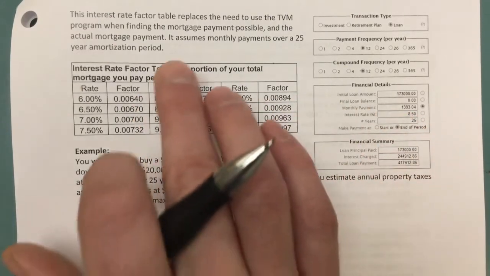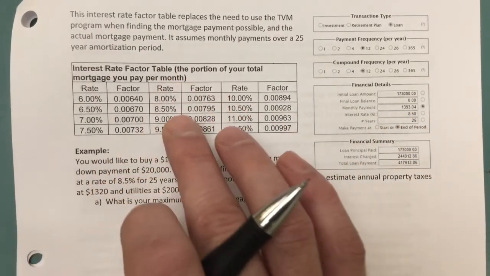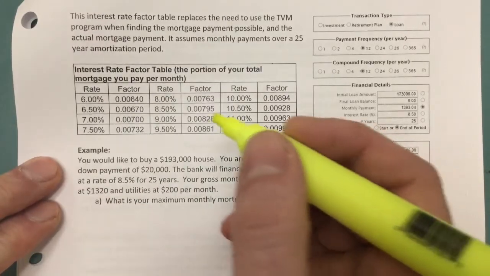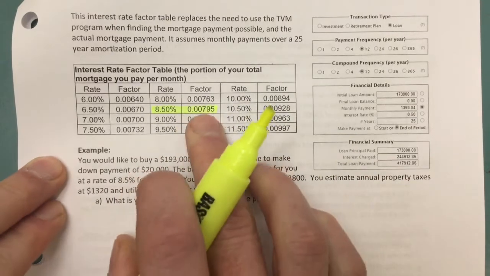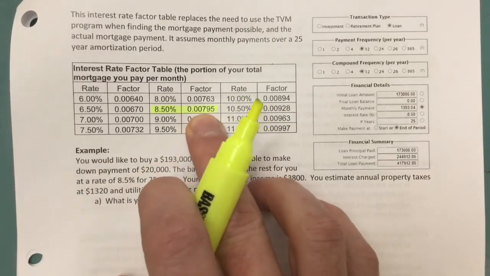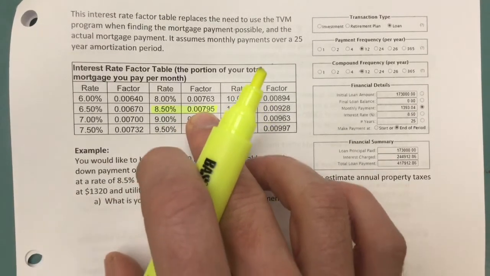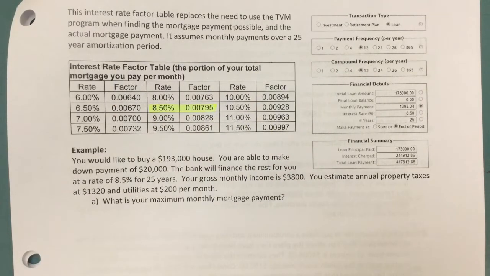Now the table has a factor associated with that 8.5%.